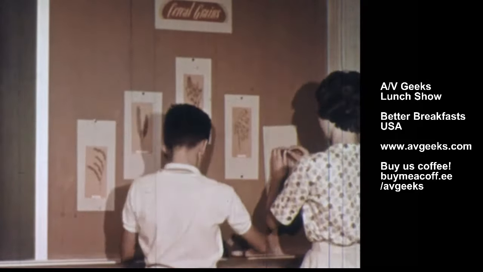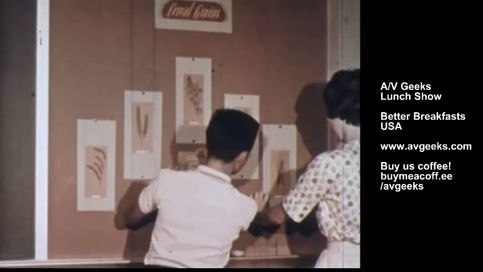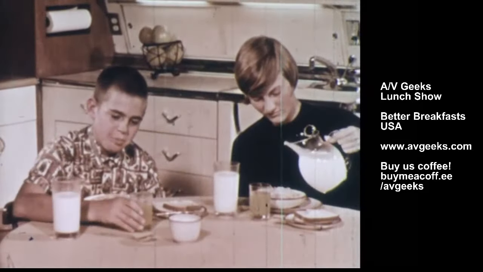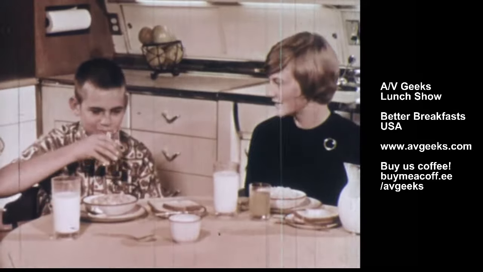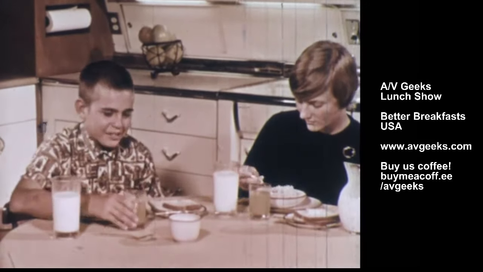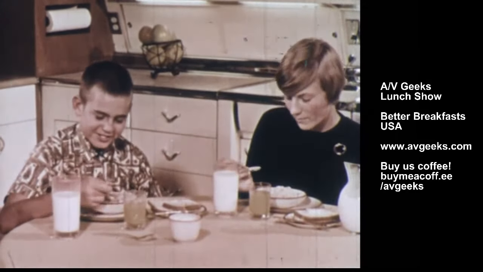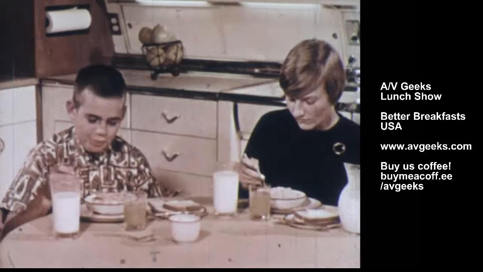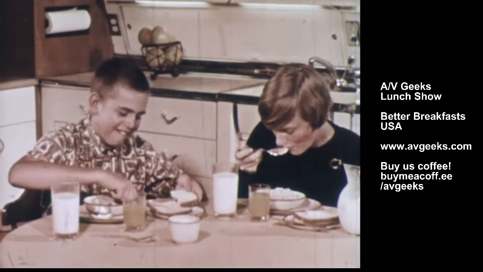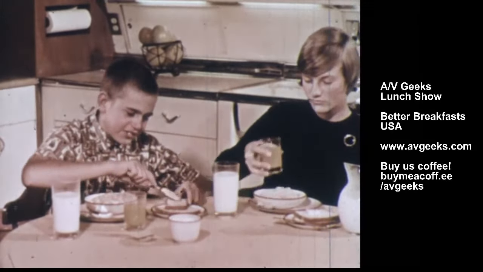A bulletin board exhibit prepared by the class helped us review the story of cereal grains, which I'm happy to say is also being reviewed every morning personally. Yes, good health begins with good nutrition. Good nutrition begins with a better breakfast. And cereals are part of a better breakfast.